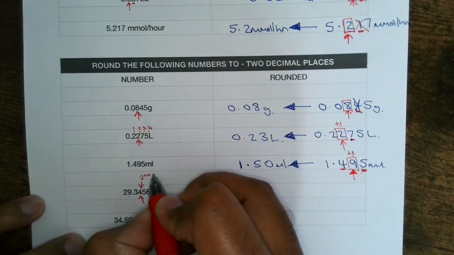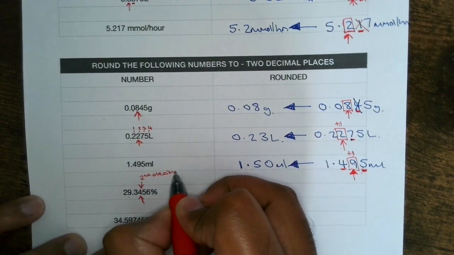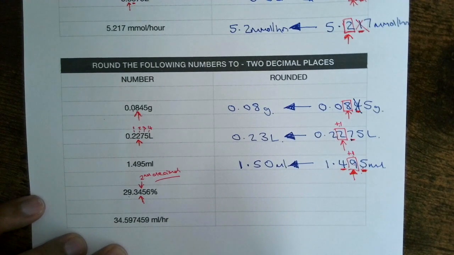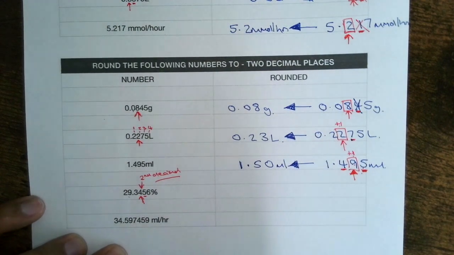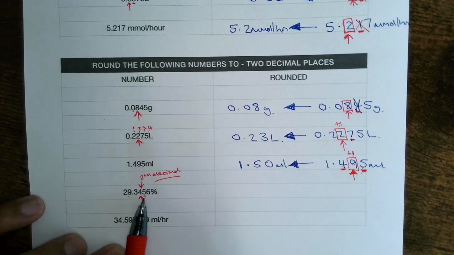I'm going to write it here just so you can visually see what I'm saying. Second decimal place. You're going to look at the number to the right of it and you're going to say, is it 5 or more? Yes, it is. So you're going to round up. You're going to add 1 to the 4 to get 29.35. So let's write this out and do this again.